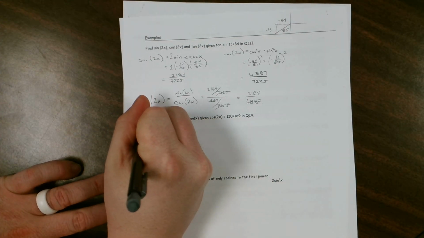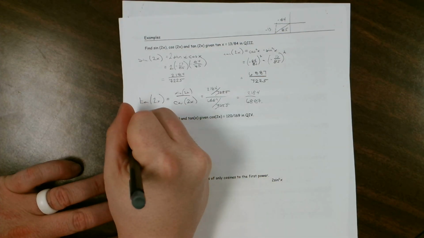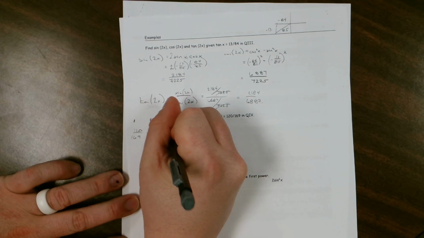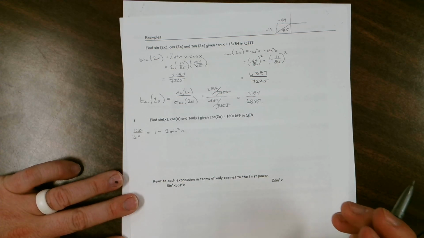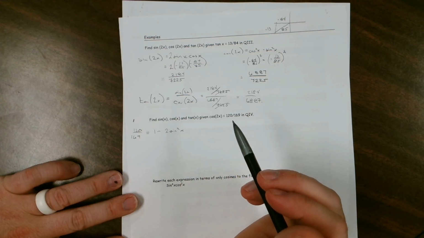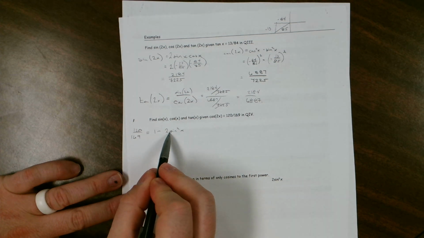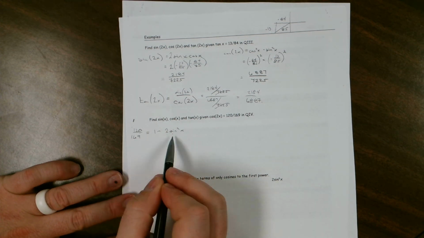So 120 over 169 is equal to 1 minus 2 sine squared x. Really simple. Now it's just a matter of isolating sine by itself. We're going to have to subtract 1. I'm going to move my 2 sine squared over to the other side and move this 120 over 169 to the right side.